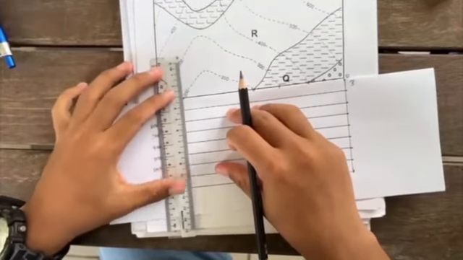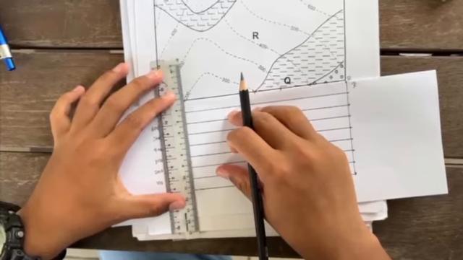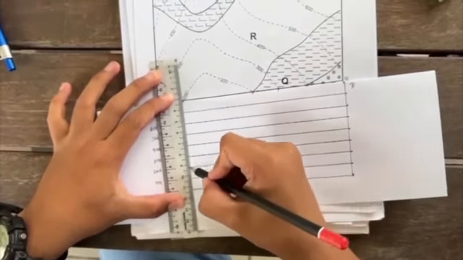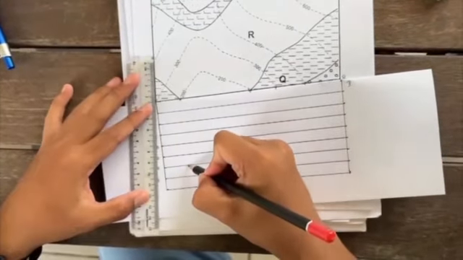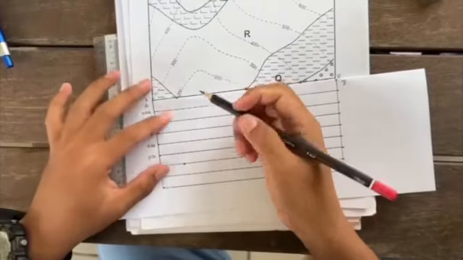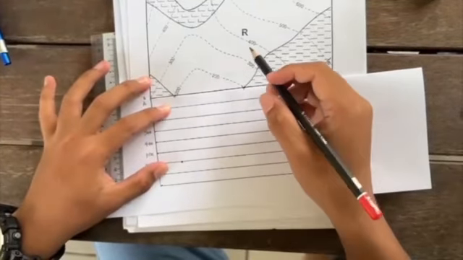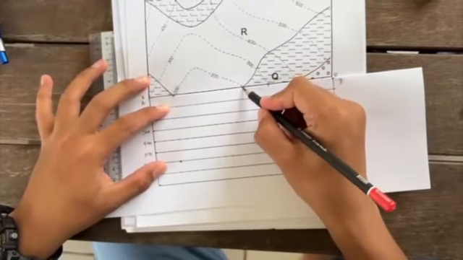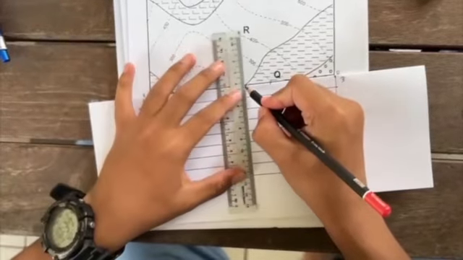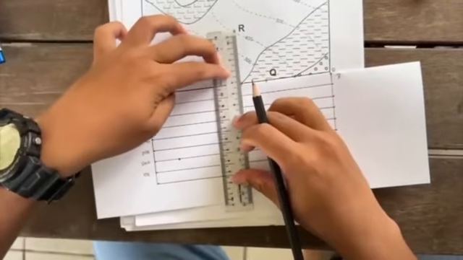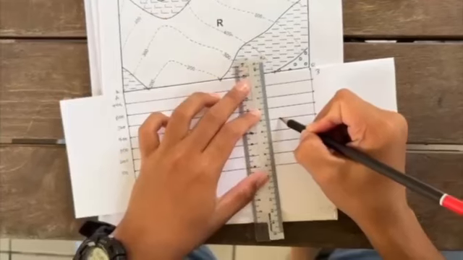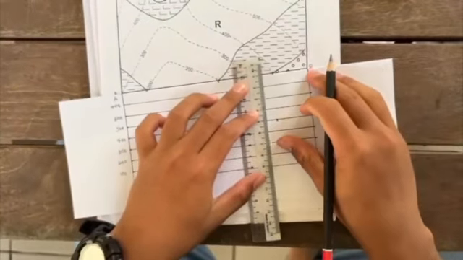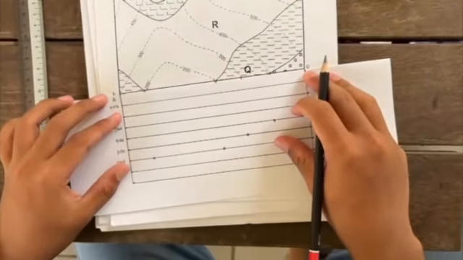Then we just need to plot the data on the data paper. So just repeat the steps until finished, so that we have the clean topographic profile. The data paper will be like that once all the data has been plotted.